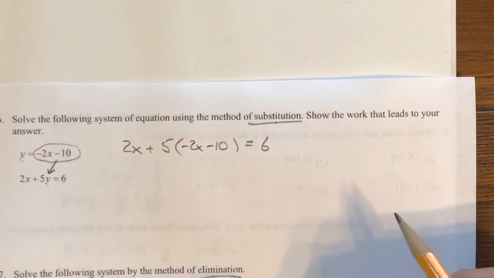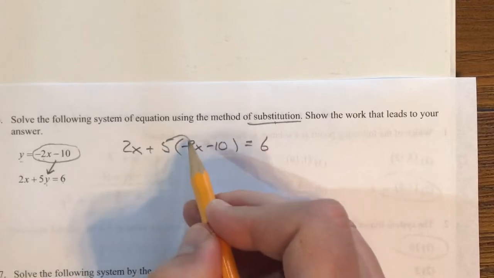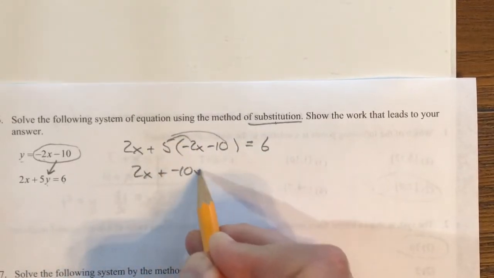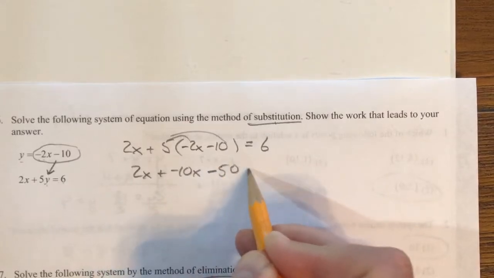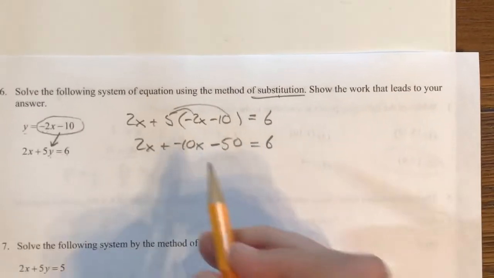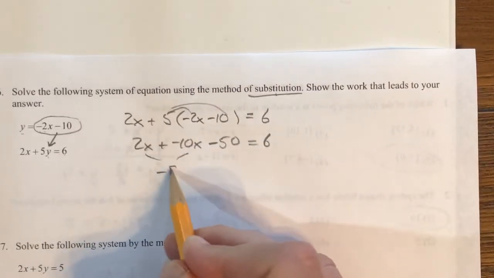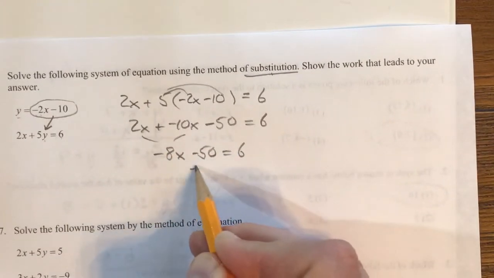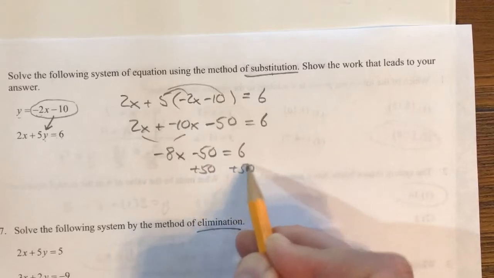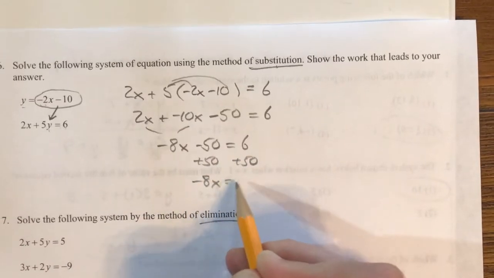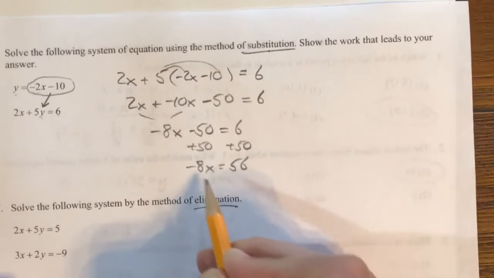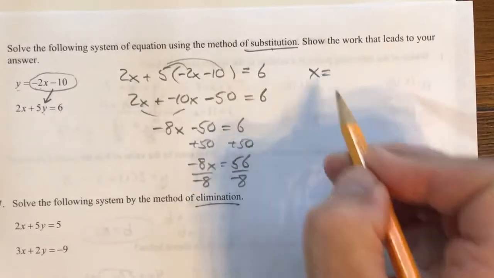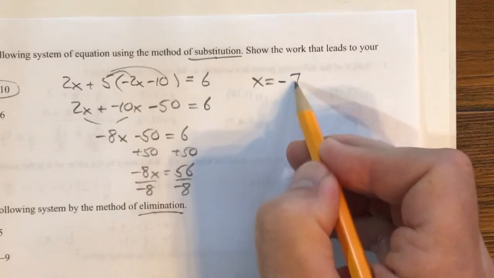So I got rid of my y. Everything's in terms of x. Distribute. I get negative 10x, negative 50 equals 6. These are like terms. That's going to give me negative 8x. I'm going to add 50 to both sides. Negative 8x equals 56. I divide by negative 8. I got x is equal to negative 7.